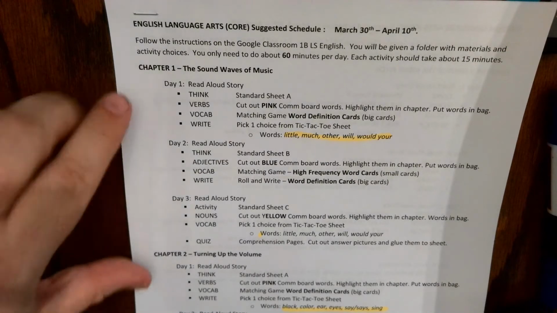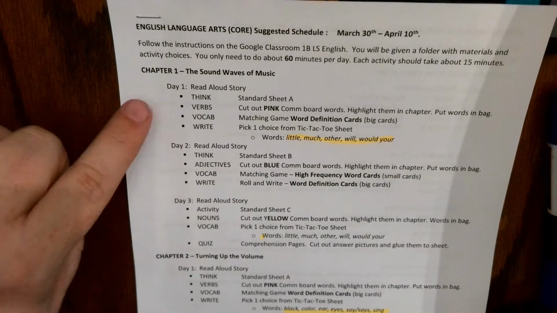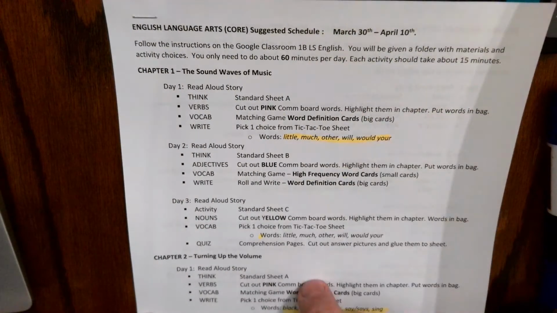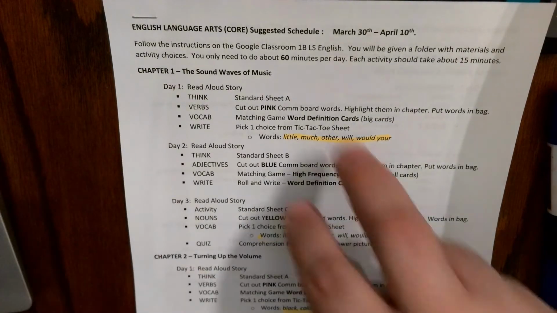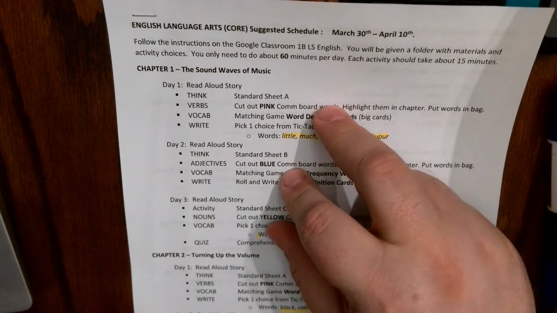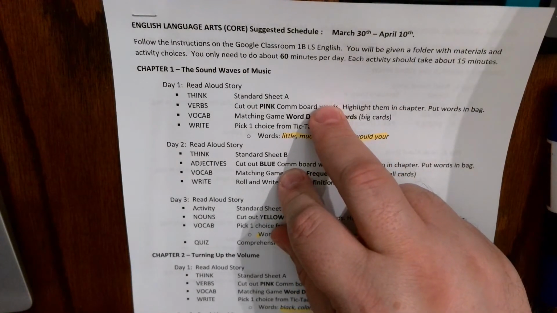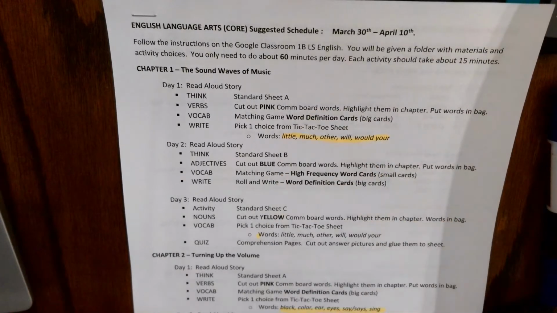I'm going to go through each of these day 1, 2, and 3 activities. They're pretty much the same for each chapter. They just might have different words, but all the different activities are the same. Do you have to do all these activities in this order? No, you don't. Do you have to do them all on the same day? Not necessarily. But let me just show you what each thing is.